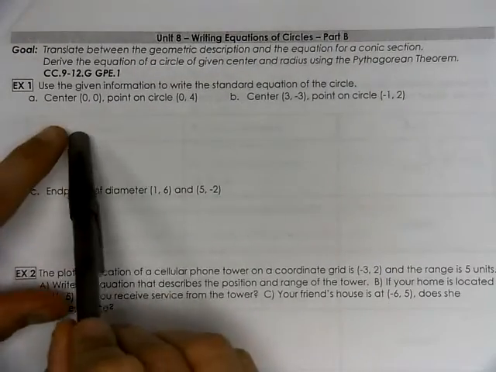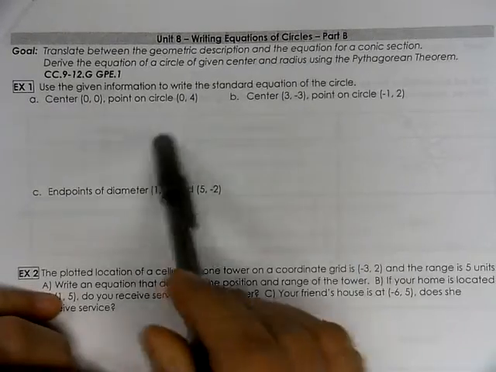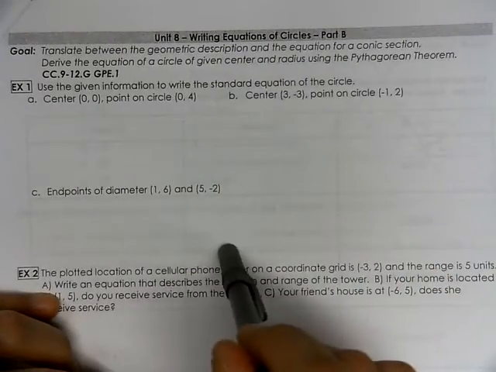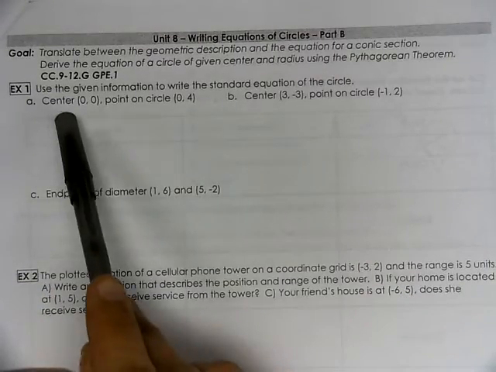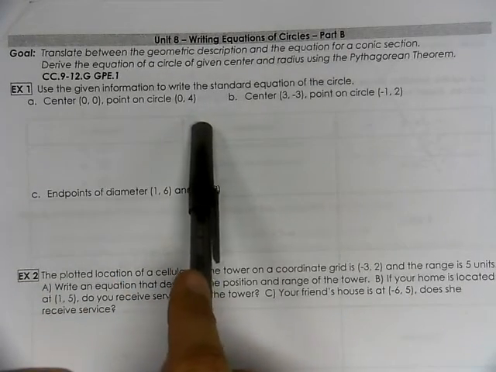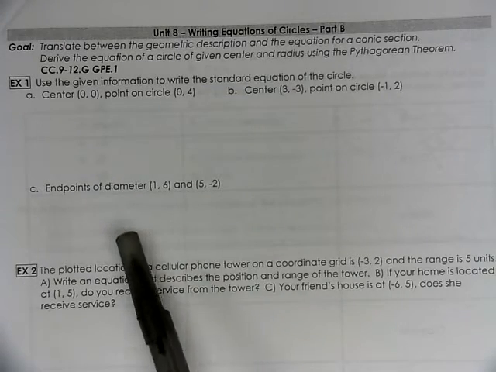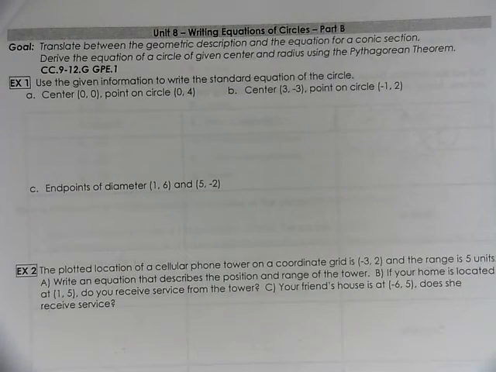Yesterday, I always gave you the center and the radius. The first three problems here, we're going to look at what happens if you're not given the center and the radius. What happens if you're given the center and a point on the circle? What happens if you're given just the endpoints? How do you come up with the equation?